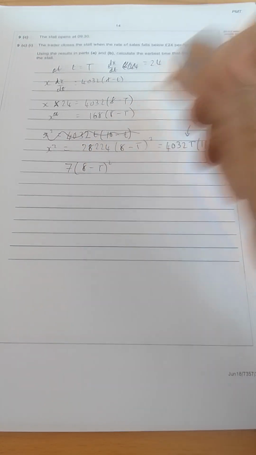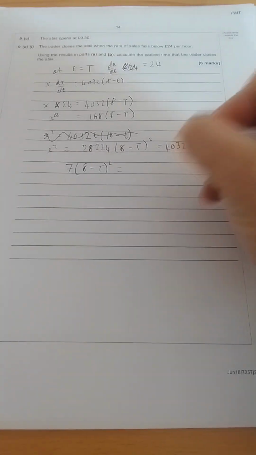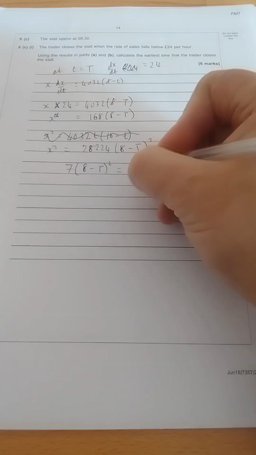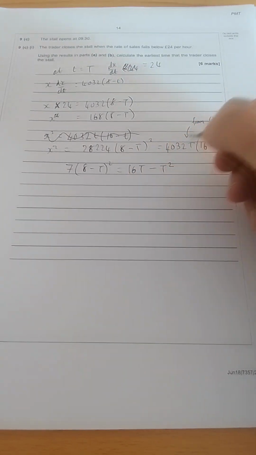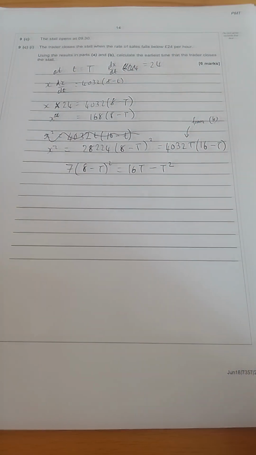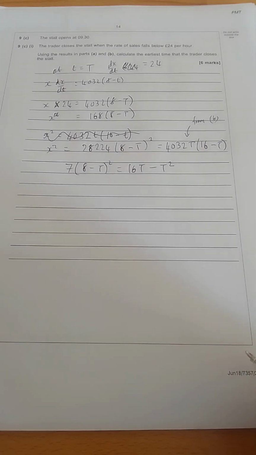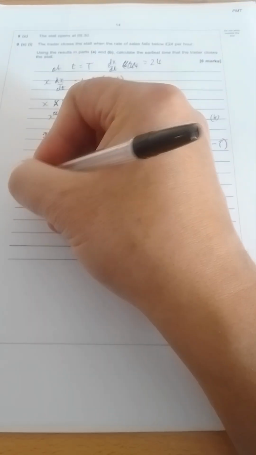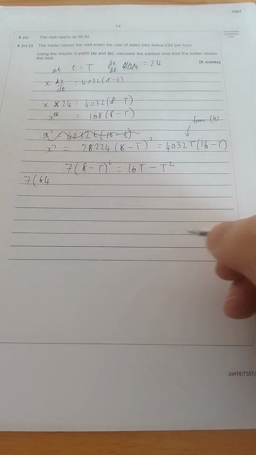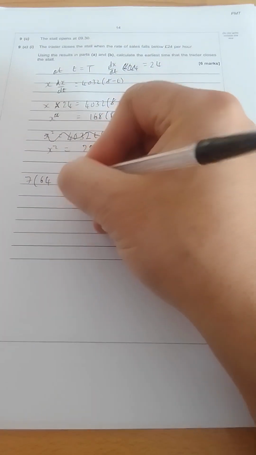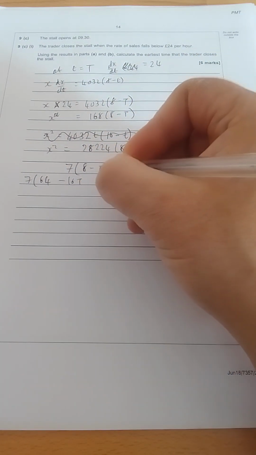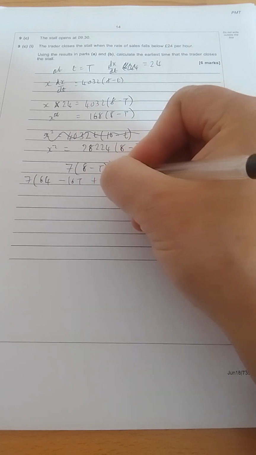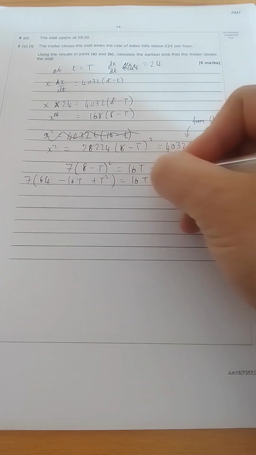So you're going to have 7 times (8 minus capital T) squared is equal to, if we expand that bracket here, 16t minus t squared. We can expand the bracket on the left-hand side, so that will be 7 times (64 minus 16t plus t squared) is equal to 16t minus t squared.